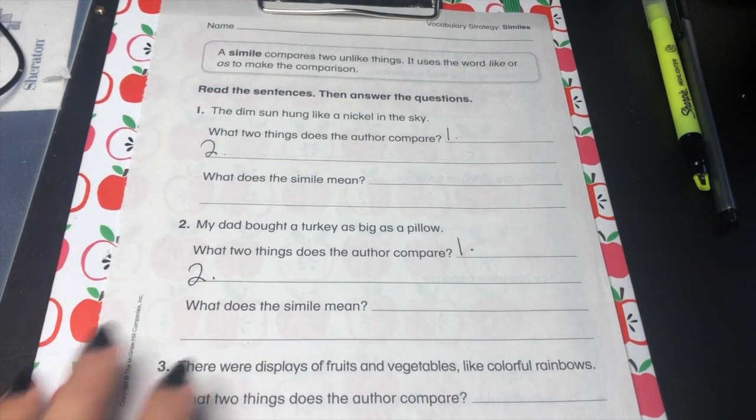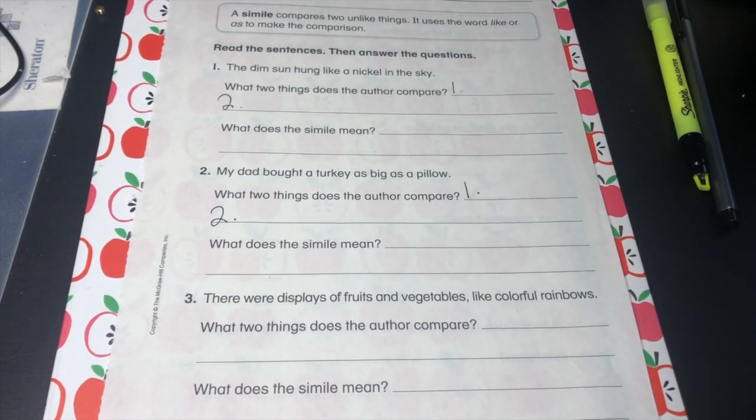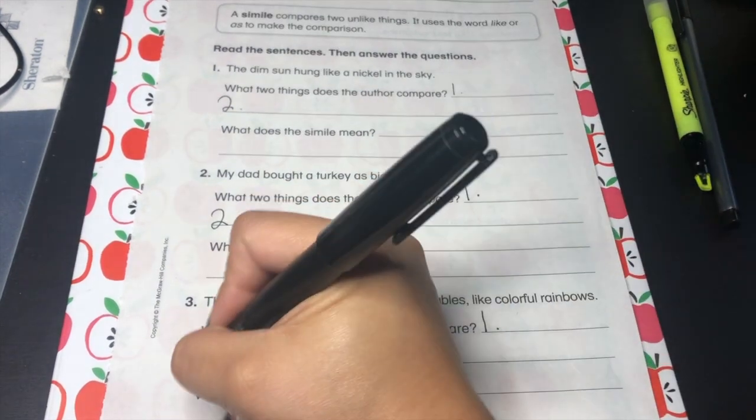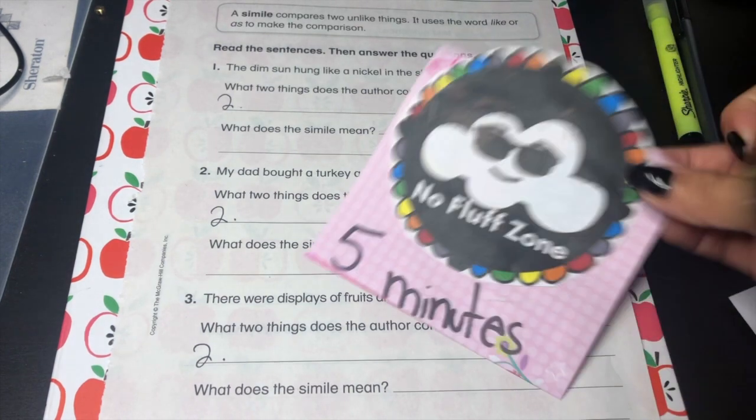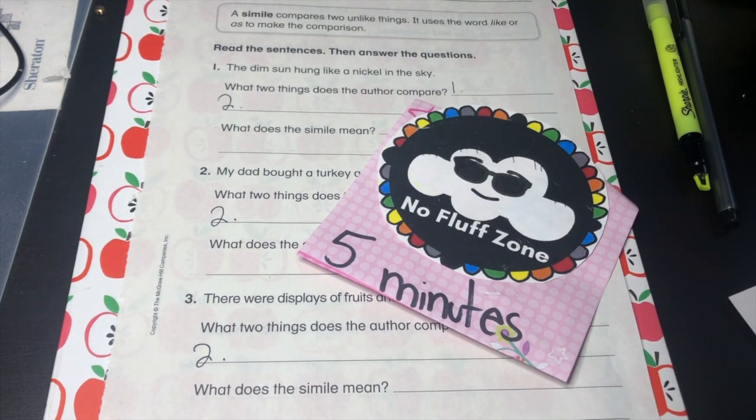What does the simile mean? Number 3, there were displays of fruits and vegetables, like colorful rainbows. What two things does the author compare? What does the simile mean? So now you have 5 minutes to do what you gotta do. Ready, set, go.